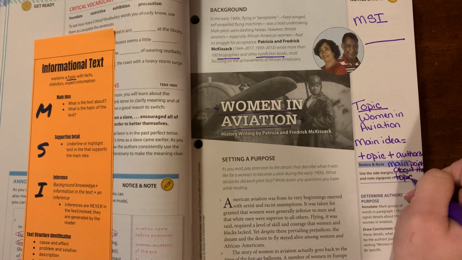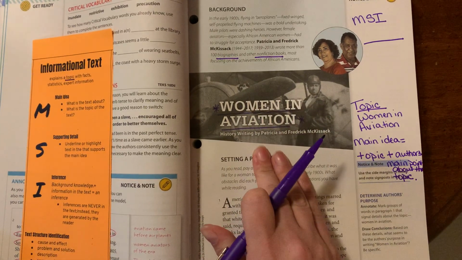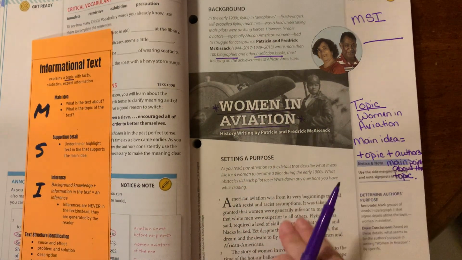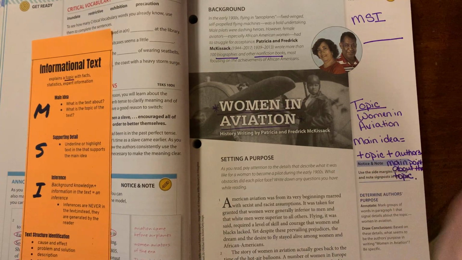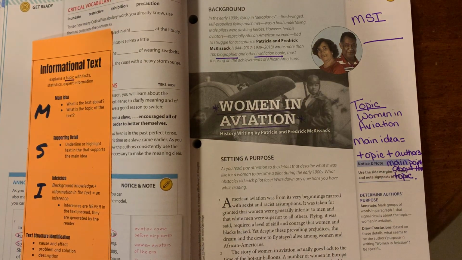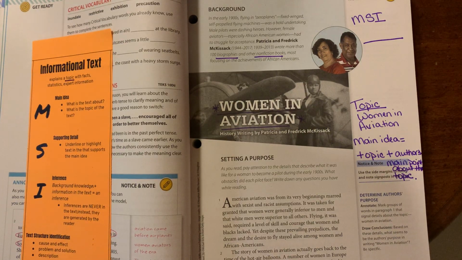Okay, so if our topic is women in aviation, now we are going through and we are going to find what is the author's main point about women in aviation, because that is going to give us our main idea. Main idea is a sentence, okay? Main idea is always a sentence. Topic can be a word or a grouping of words. Is not necessarily a sentence, but main idea is always a sentence. Topic plus the main point the author's trying to make about that topic, okay? So we know we're learning about women in aviation.